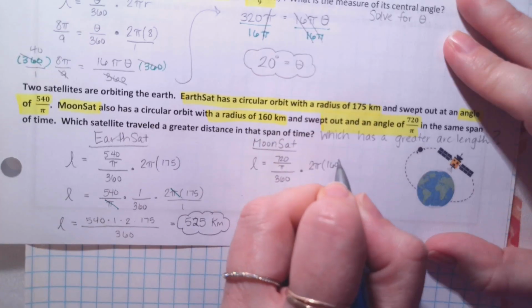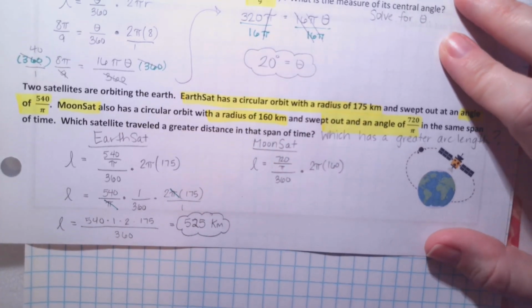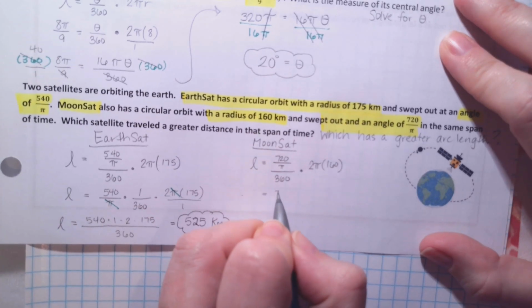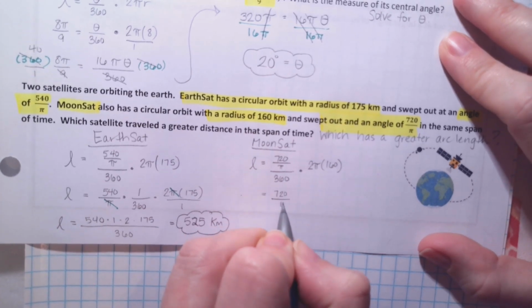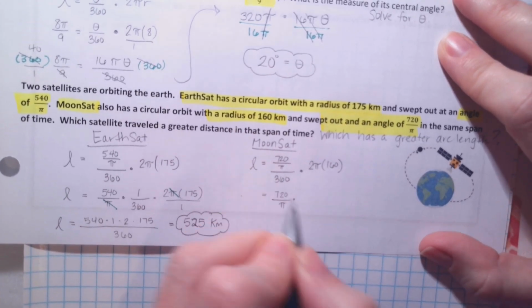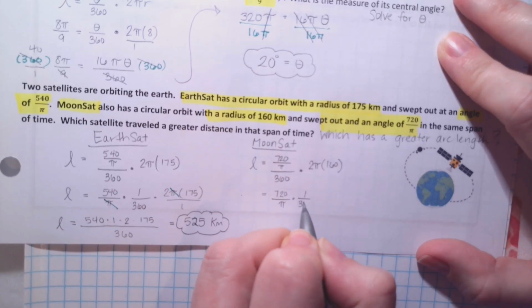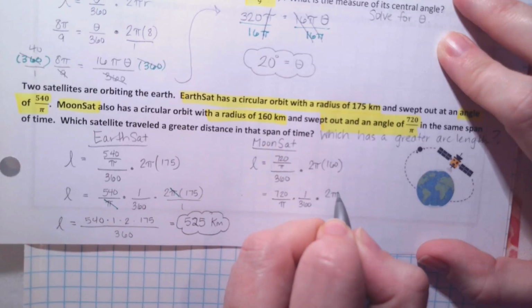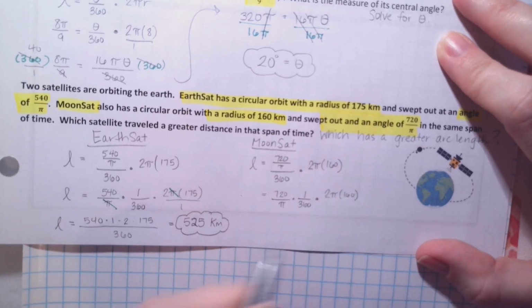And then again, I'm going to do the same kind of simplifying. 720 over pi divided by 360 would turn into 720 over pi times the reciprocal of 360, which is 1 over 360. And then I'm going to also bring down my 2 pi times 160.